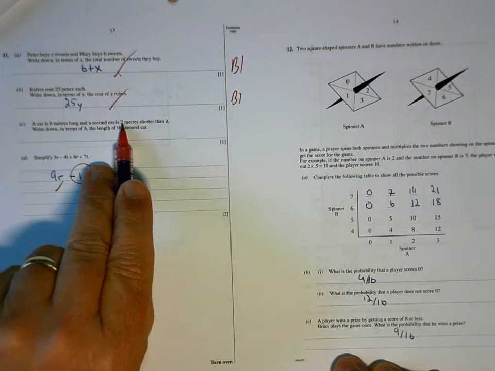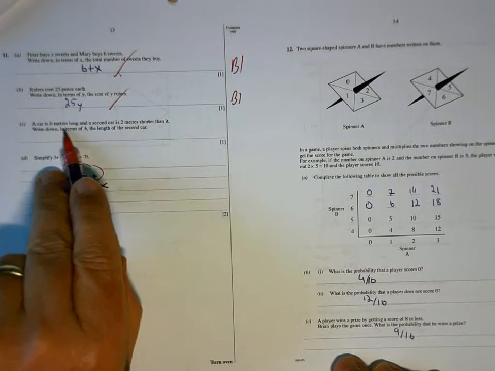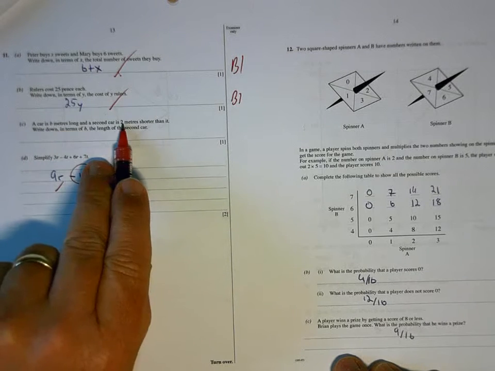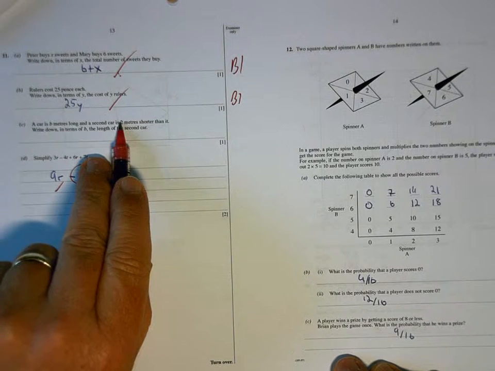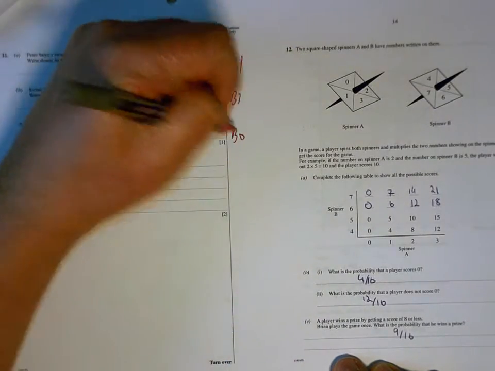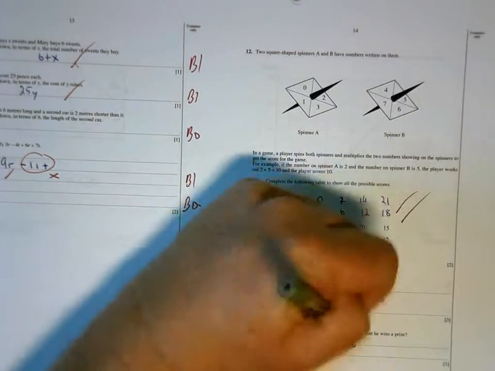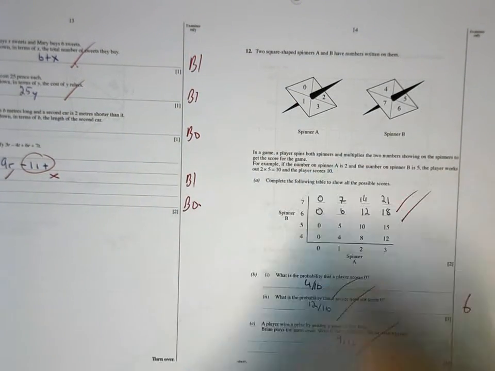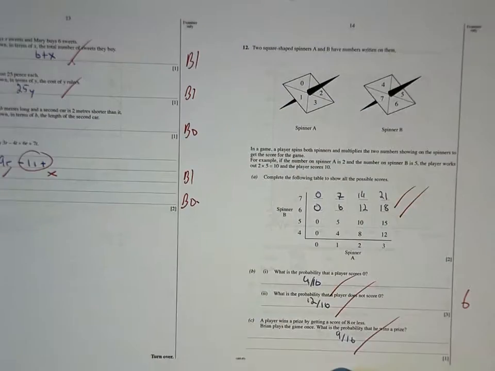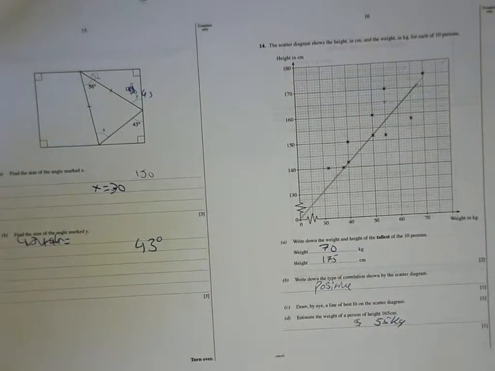And with this one, if it's 2 meters shorter, it's 2 meters less than that. So if that was 10, you'd be doing 10 take away 2, the other car would be 8. So it would be B take away 2. And you've got all of that right, so that's good. 6, 8, 9 for the page.